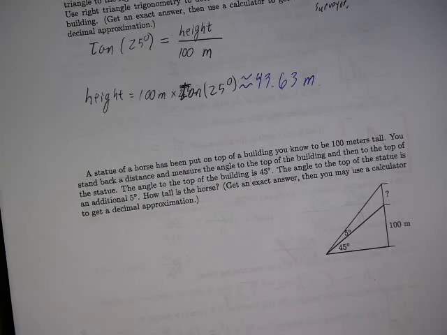So I've given people some time to think about this. Do people want more time before we talk about it? Okay, then let's go ahead and talk. And maybe I'll jump straight to the end. What is the height of the horse?